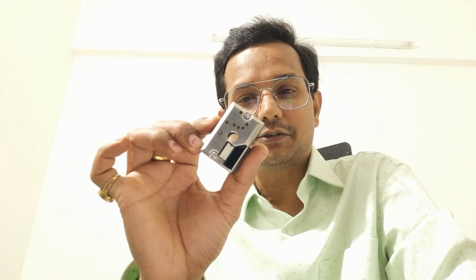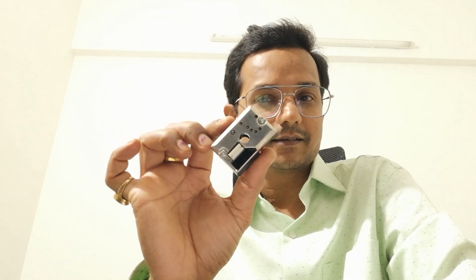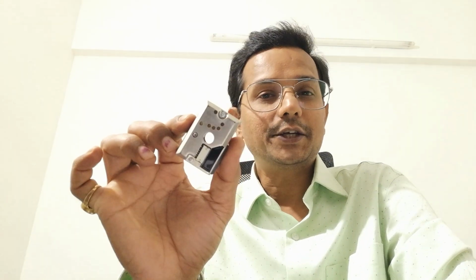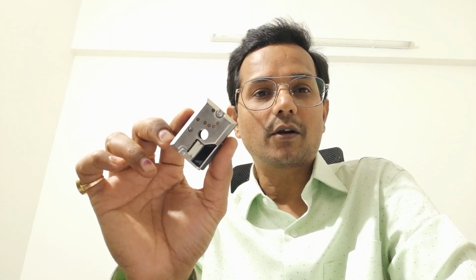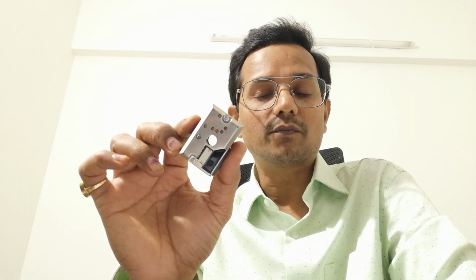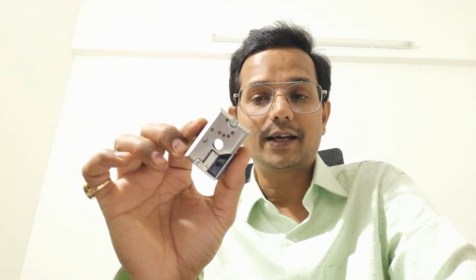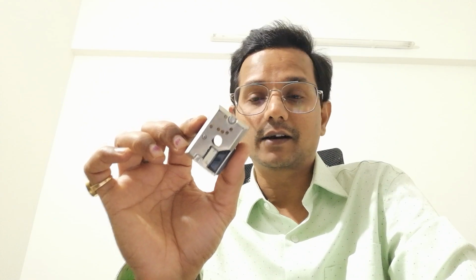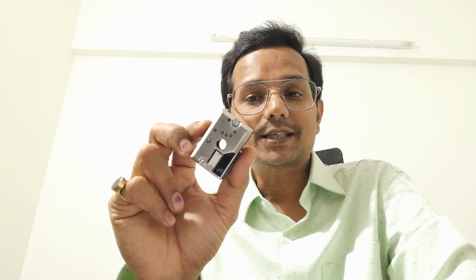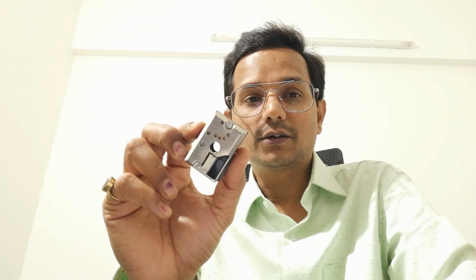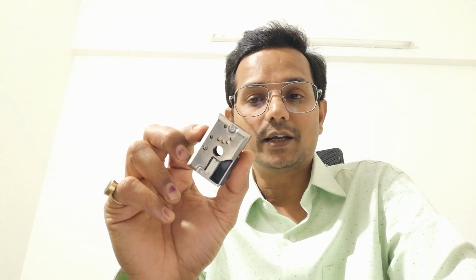You can refer to the data sheet of this module. We can provide you the unit number of this sensor, and on the internet you can refer to its data sheet, and then you understand how this device will work. We just explain briefly.